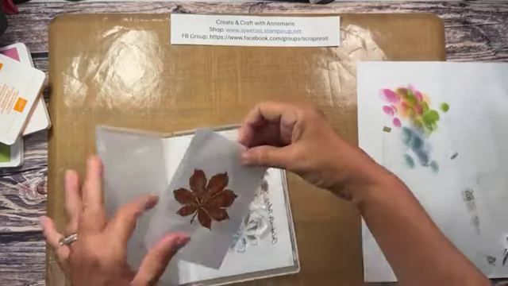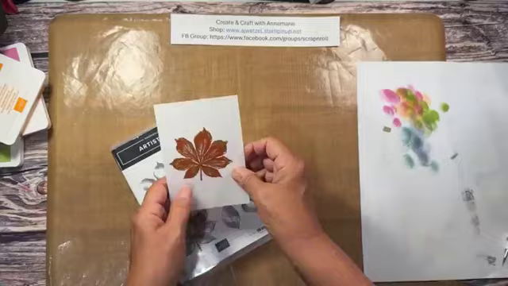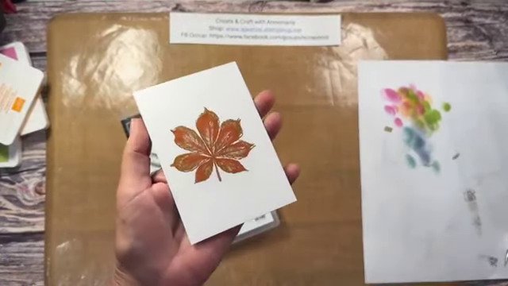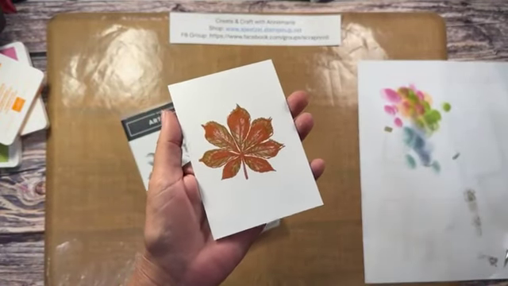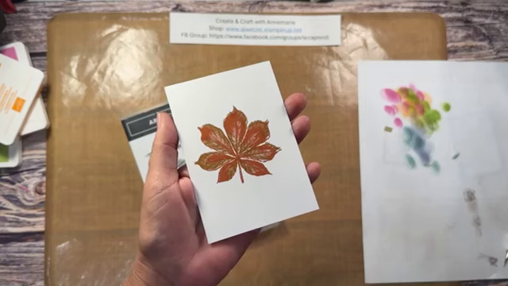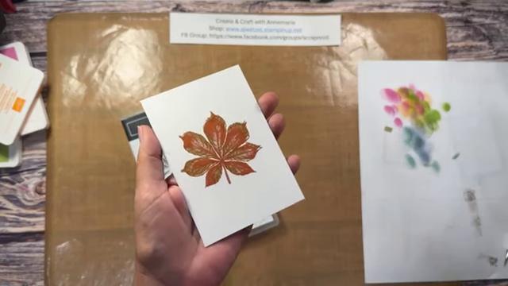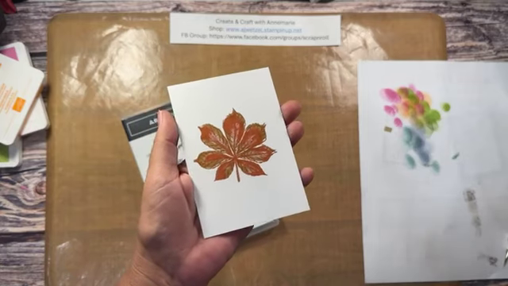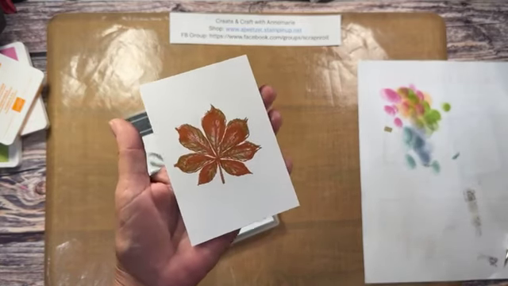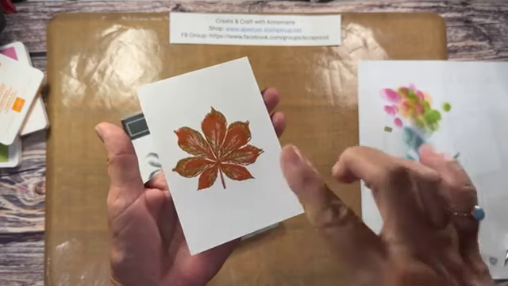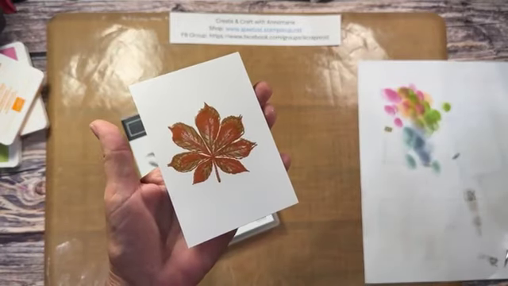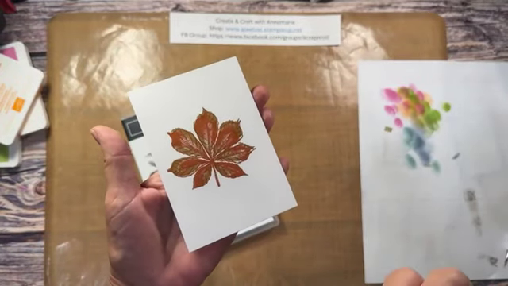I'm not sure I'm crazy about these colors that I chose, but I was just quickly trying to get this done. This is Cajun Craze and Pecan Pie. But I actually think this is going to be fun to do part of it heat embossed, right?